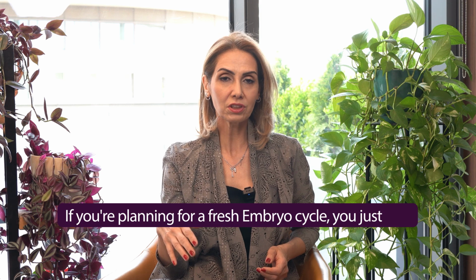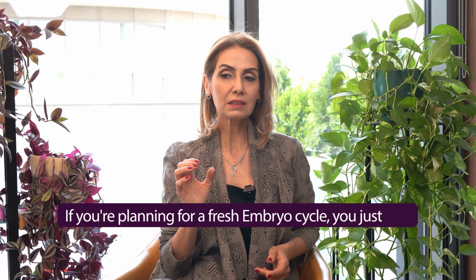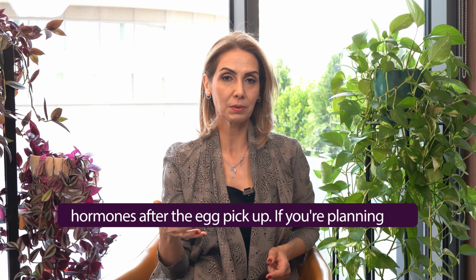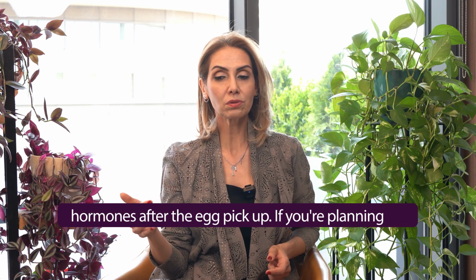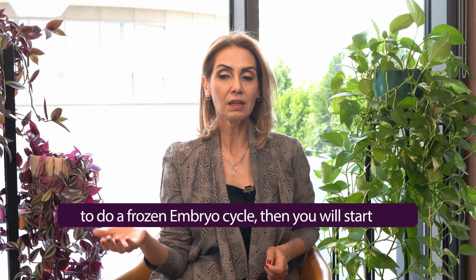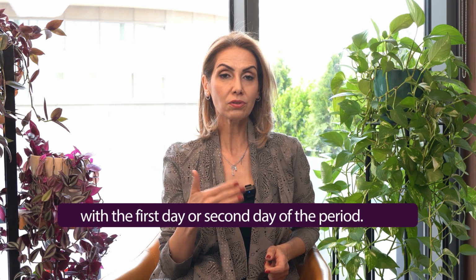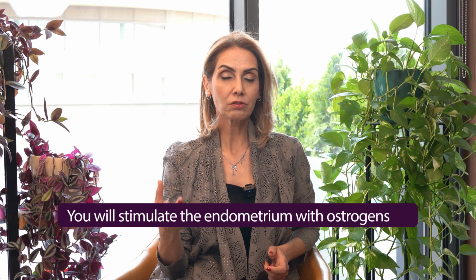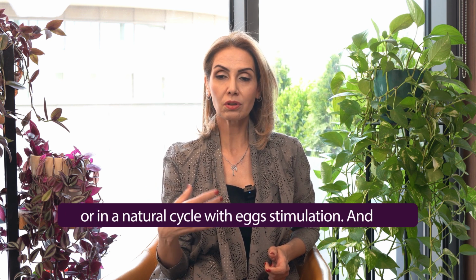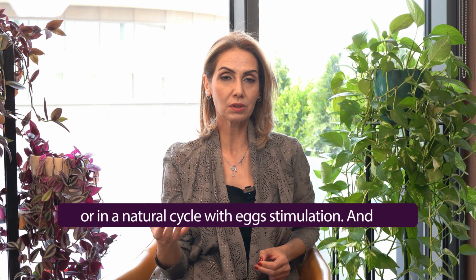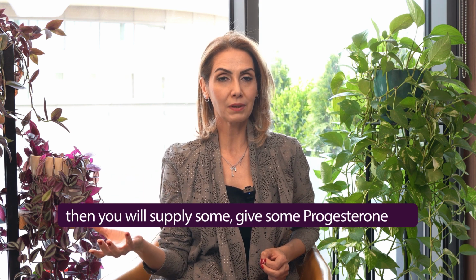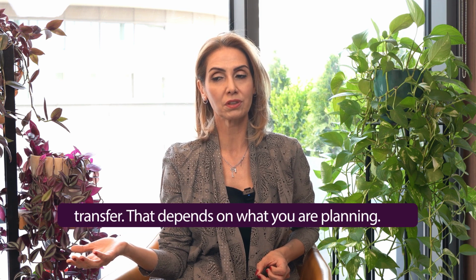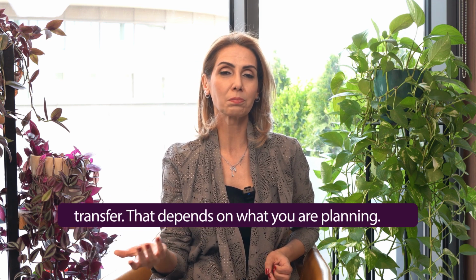If you're planning for a fresh embryo cycle, you just have to prepare the patient with progesterone hormones after egg pickup. If you're planning to do a frozen embryo cycle, then you will start with the first or second day of the period. You will stimulate the endometrium with estrogens or in a natural cycle with egg stimulation, and then you will give some progesterone hormones, then the patient is ready for embryo transfer. That depends on what you are planning.